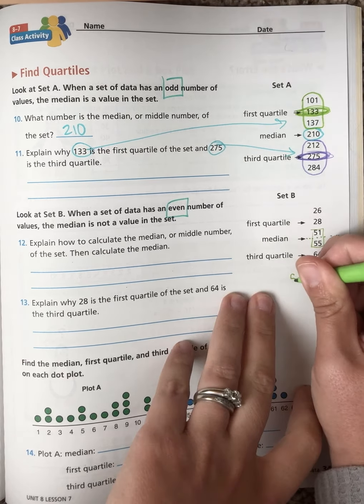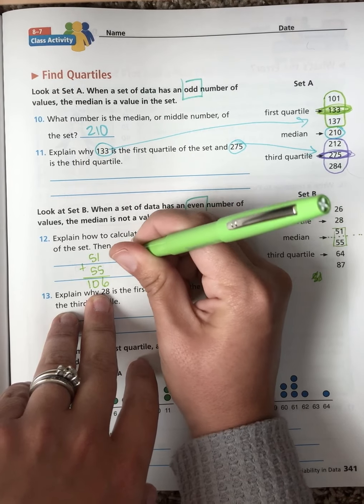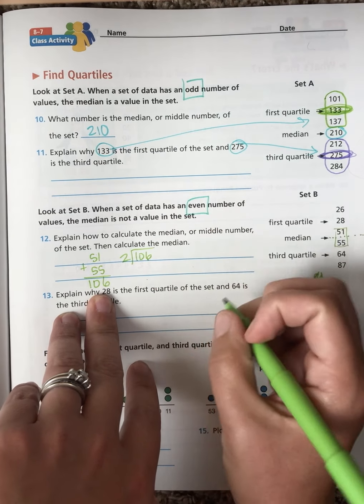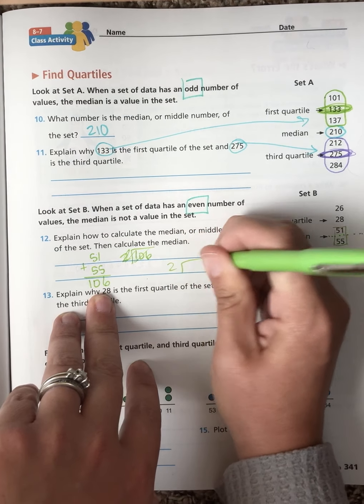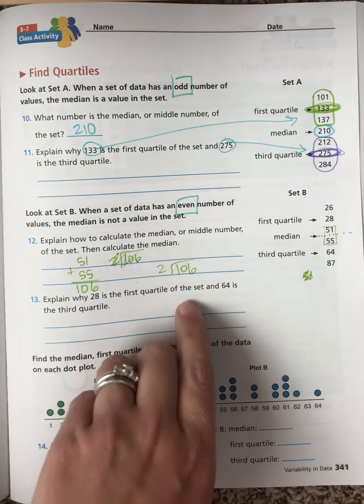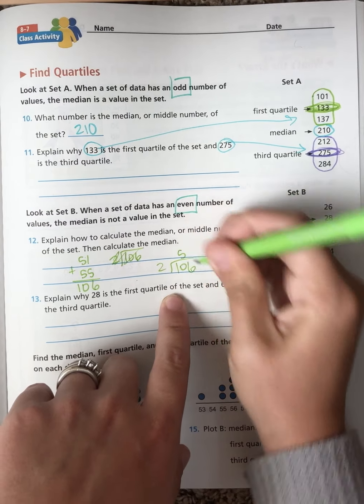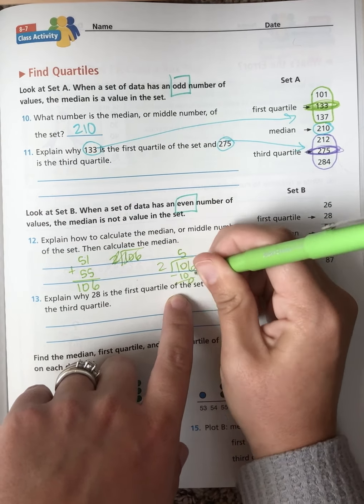I guess I should write this where they tell me to write it. 51 plus 55 is 106, and then you take your sum, because we're finding the mean, and we divide it by 2, because there's 2 data points. So 106 divided by 2, and we get 53.